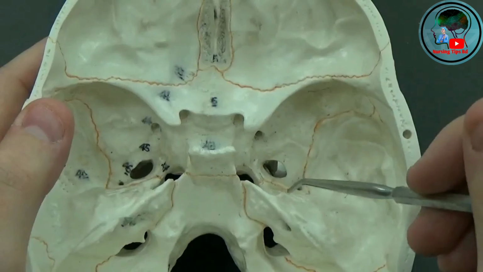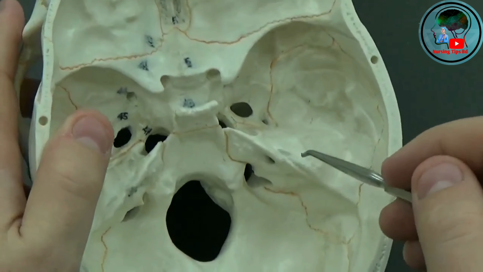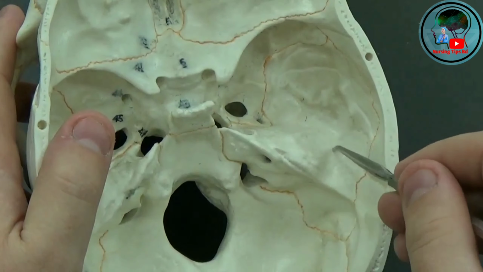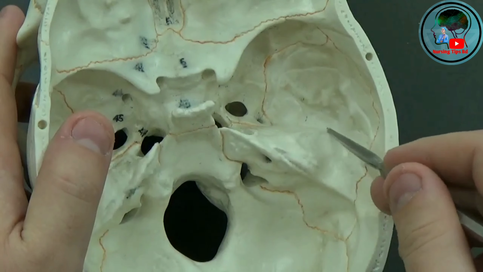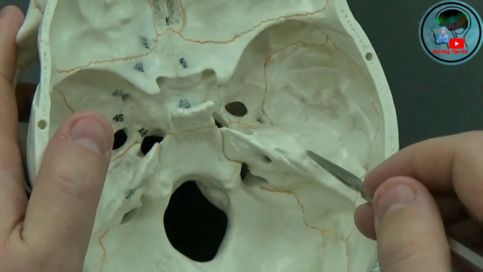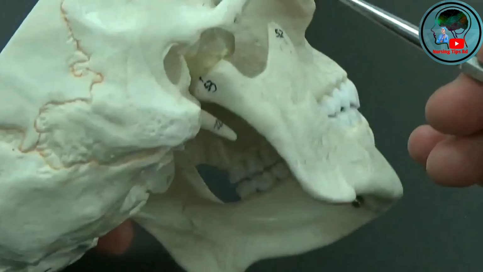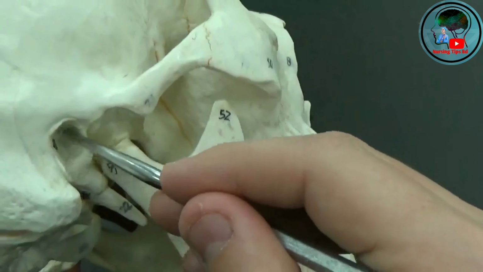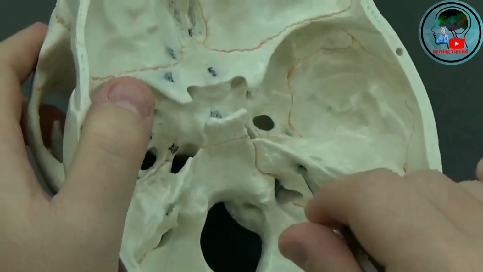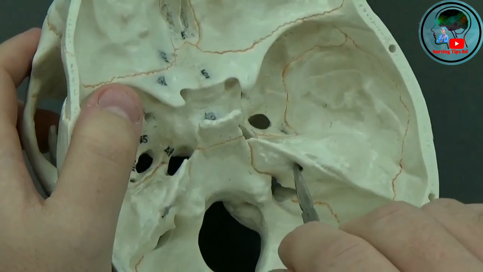The petrous portion is this raised region right here. So this is where your auditory canal would kind of go through. So if you remember, you had the external auditory meatus here and your internal auditory meatus, which is where it would come out right here.